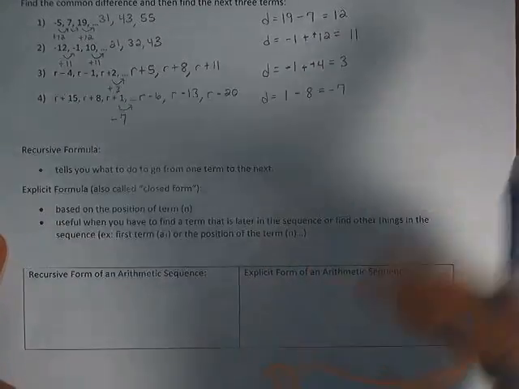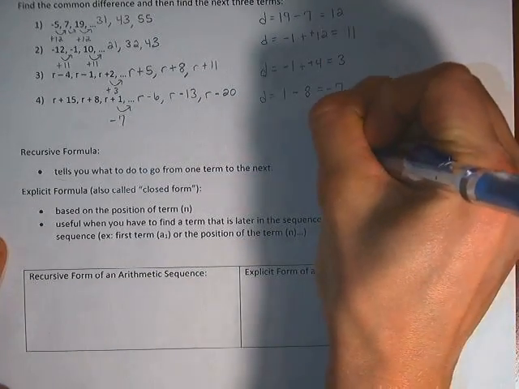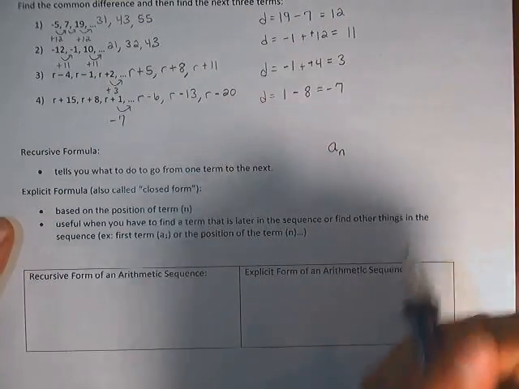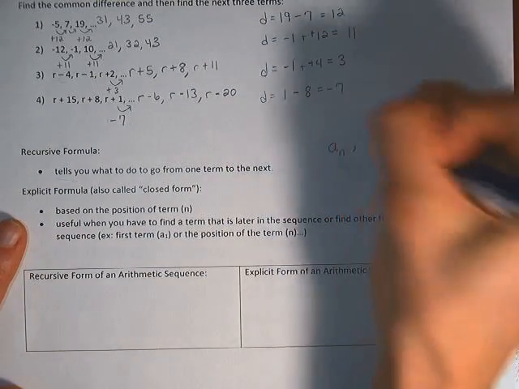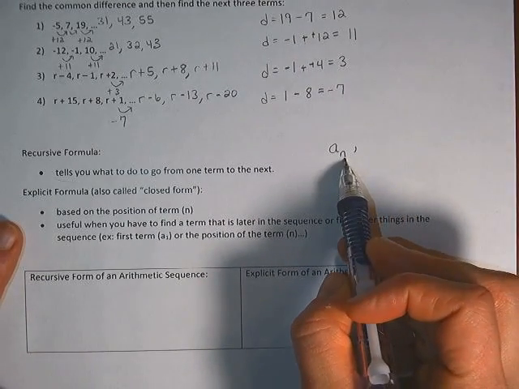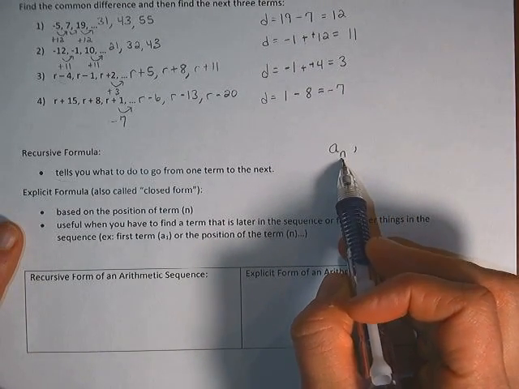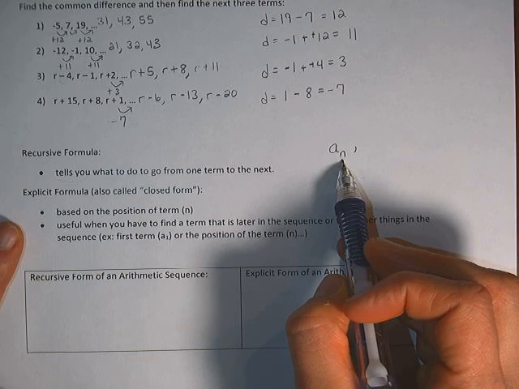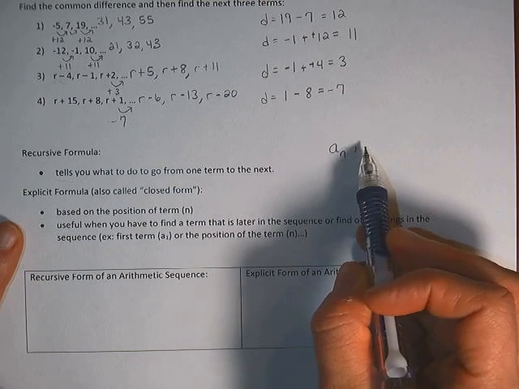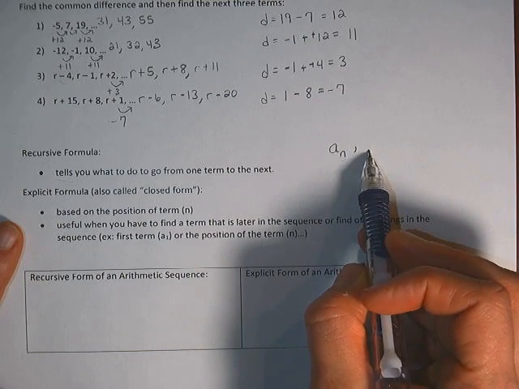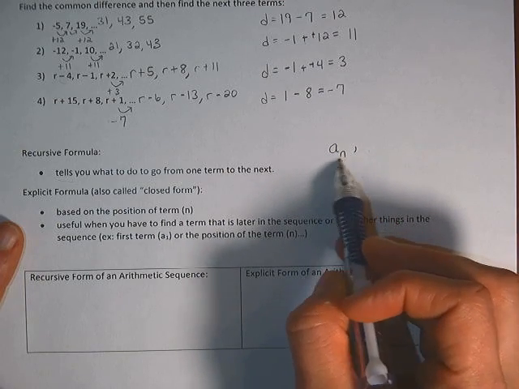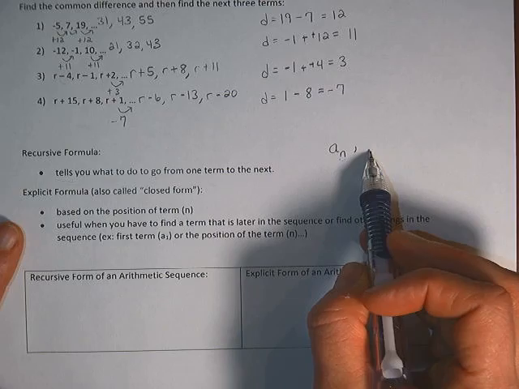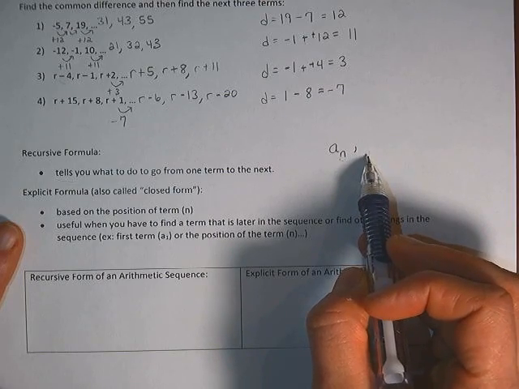So if you're looking at a term in your sequence, we're going to label it the way that it's supposed to be labeled with an A sub N. The next term will be the term, remember N is the position of your term, so it would technically be the term that's in the next position. So think about that. If this was the fifth term right here, then this one right here would technically be the sixth term.